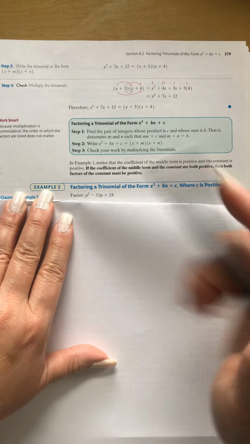The two numbers that multiply to give you a 24 have to either both be positive or both be negative. I want them negative because I want them to add to be negative 11p, and that would be negative 3 and negative 8. The reason is because these two multiply to give you 24, these two add to be negative 11. And if you FOIL it out, you'll see that it's correct.